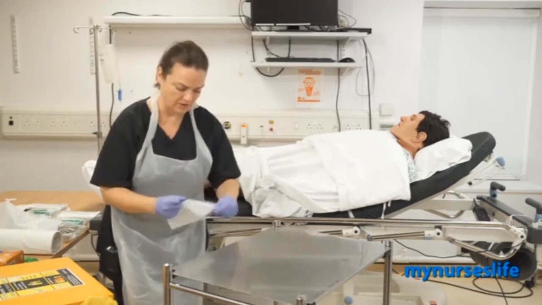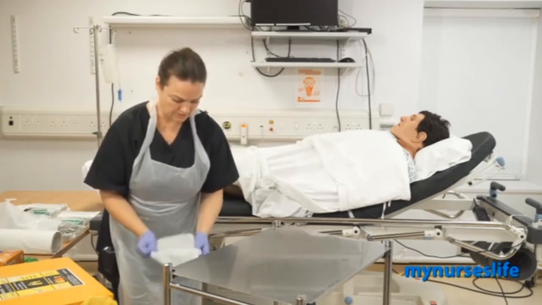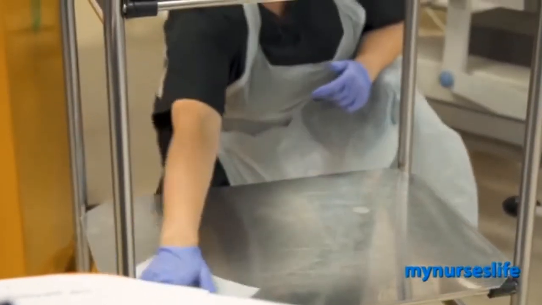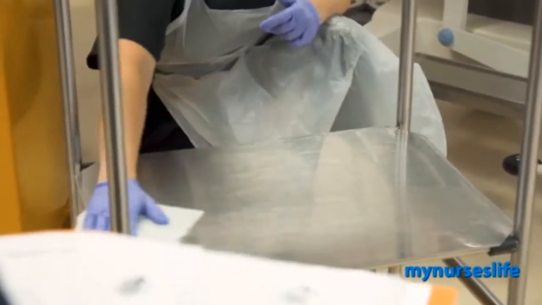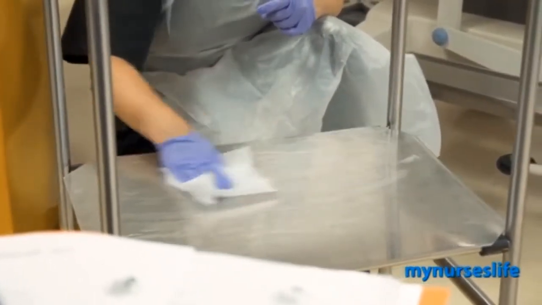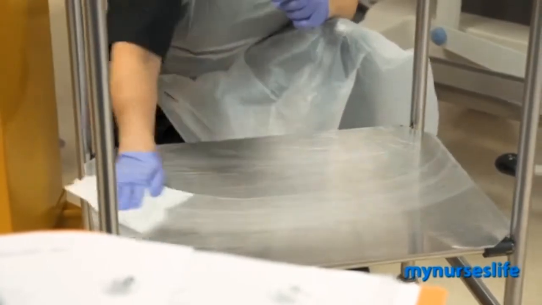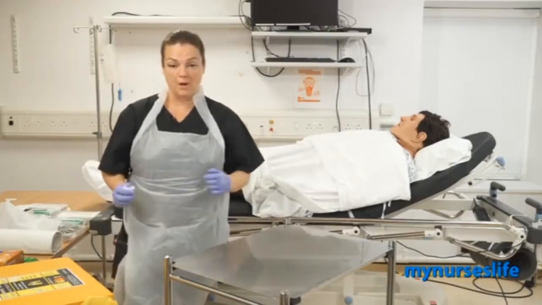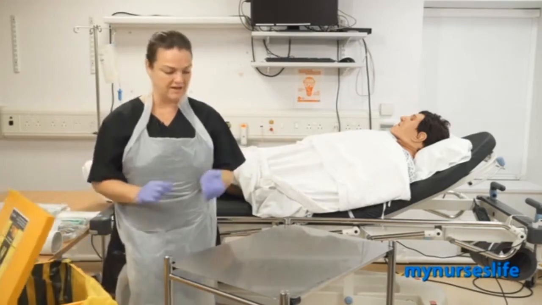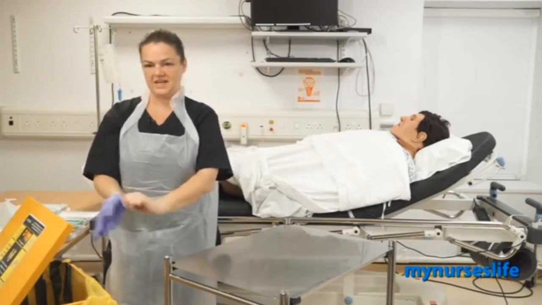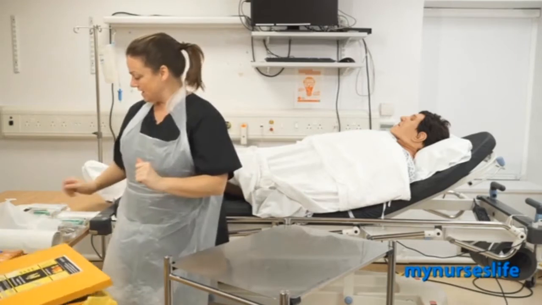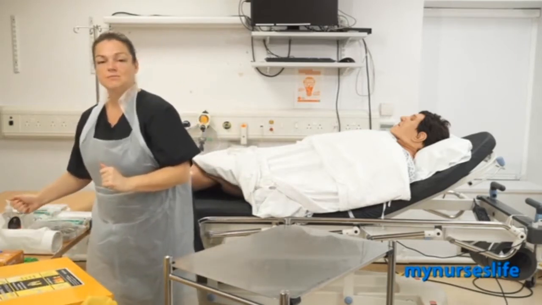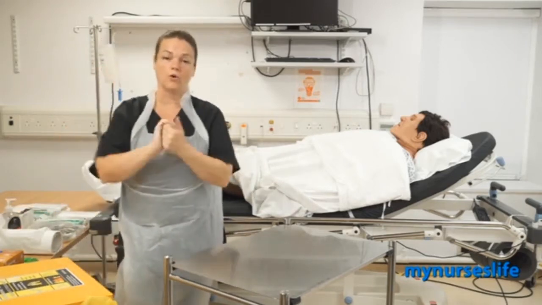And do the same with the bottom trolley shelf, cleaning the shelf from the furthest part away to the nearest, not missing any areas. And don't bother doing the bottom parts of the legs, that's unnecessary. I don't need these gloves now, so I'm going to take them off. For good practice, get used to just gelling your hands before and after you take gloves on or off.